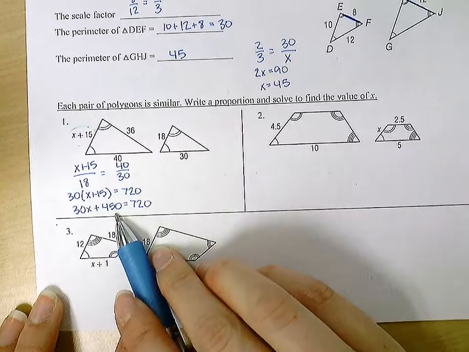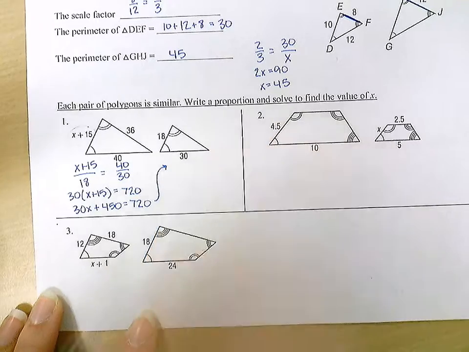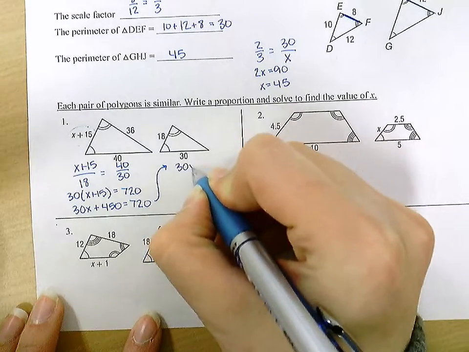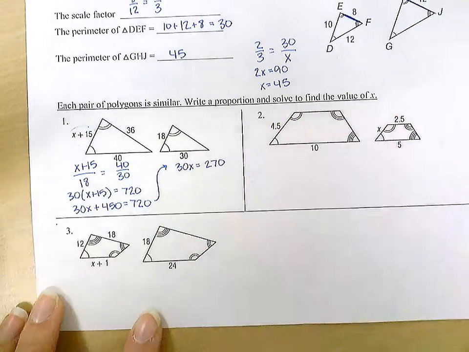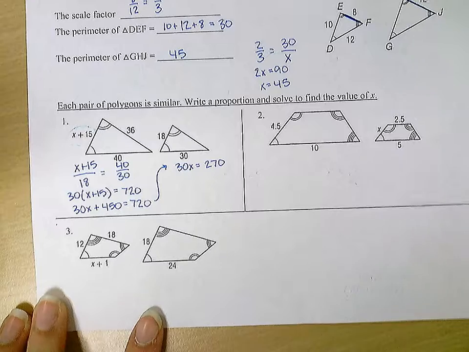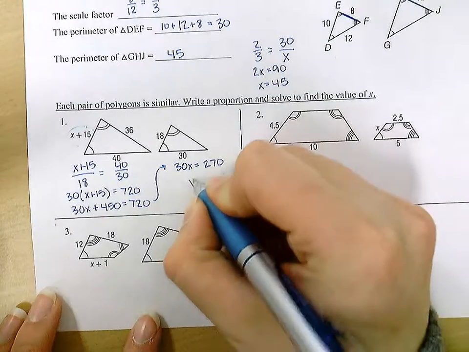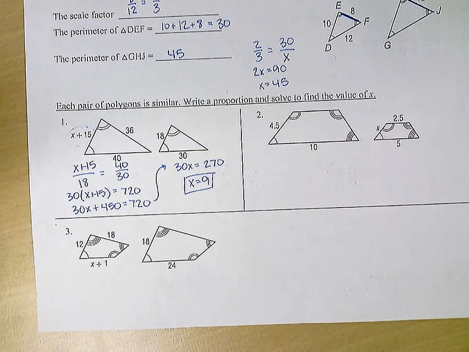Okay, then we subtract 450, and I'm going to come up here. So I have 30x is equal to 270. Divide both sides by 30, and x will be equal to 9.